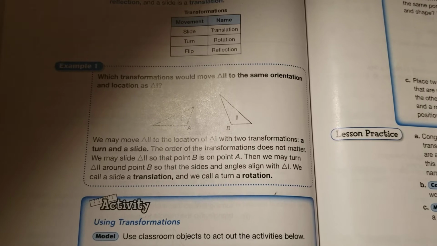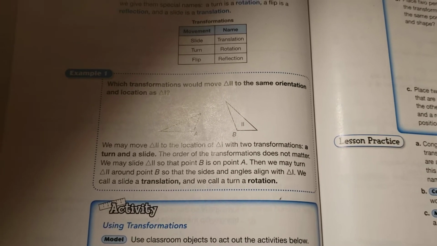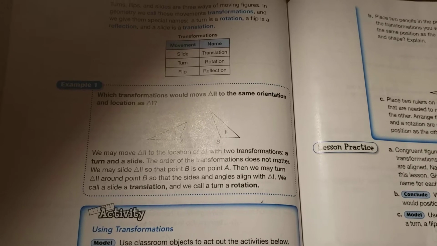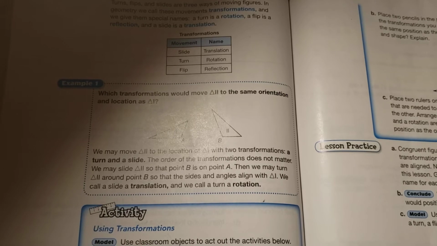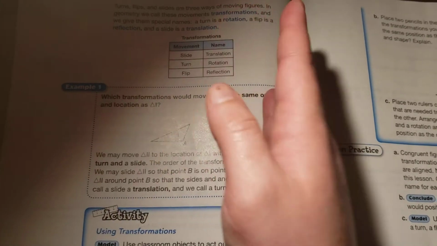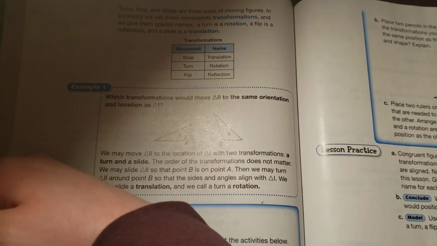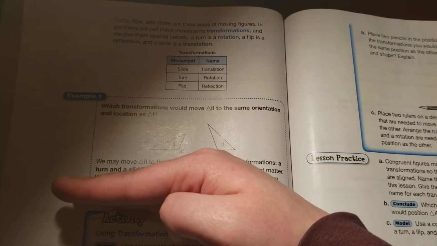It says we move triangle 2 to location 1 with 2 transformations: a turn, and then a slide on over. We call a slide a translation and a turn a rotation. So rotation is turn, translation is slide it on over.